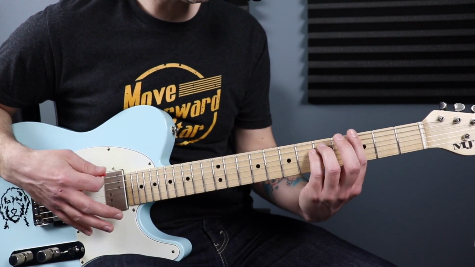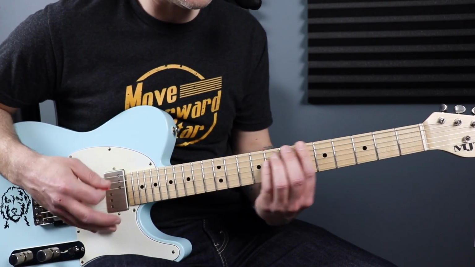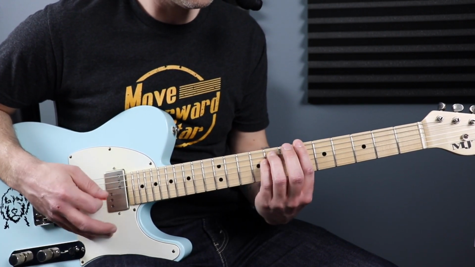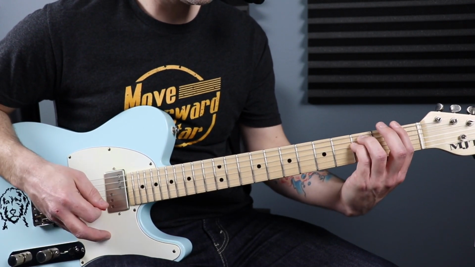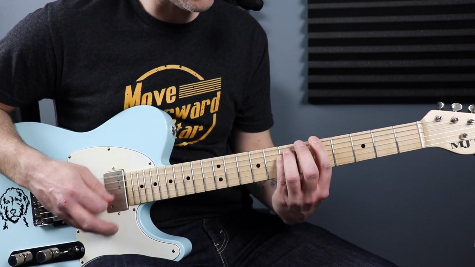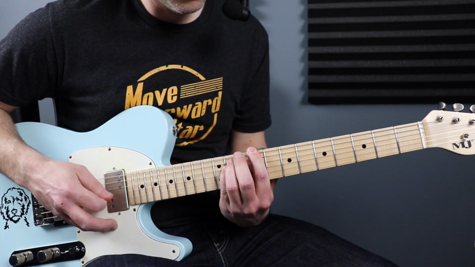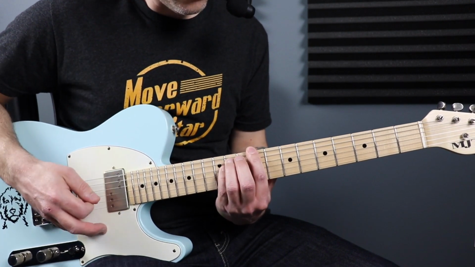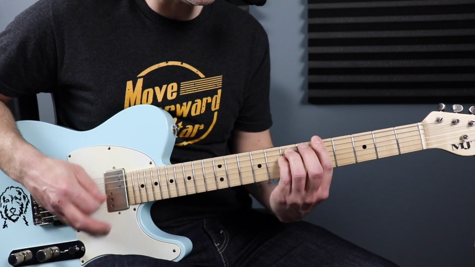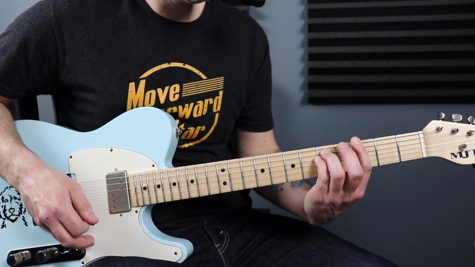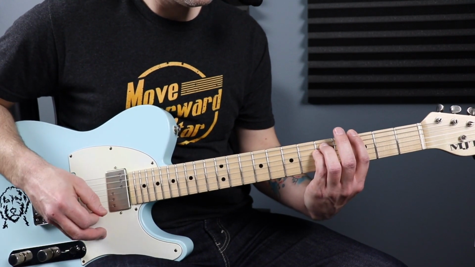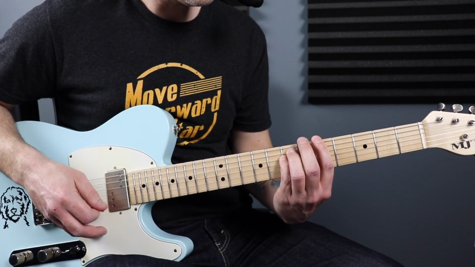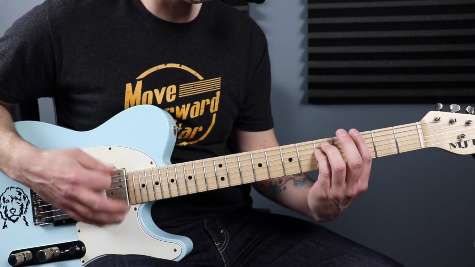So with either of those shapes, I can just move that around anywhere up the fretboard, looking for cool sounds that go together. That shape stays the same no matter where I am. So no matter where I move it, that shape stays the exact same. So just start with that. Take that chord, just move it around, try to come up with cool little riffs.